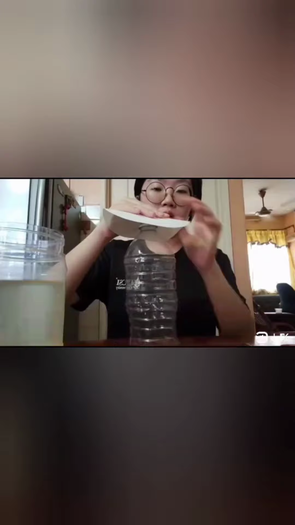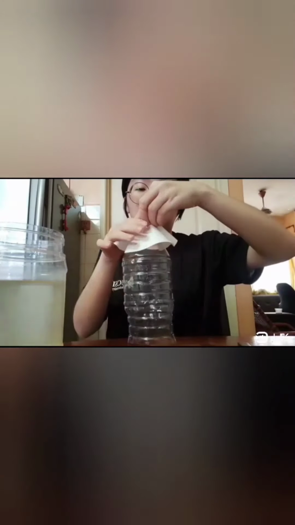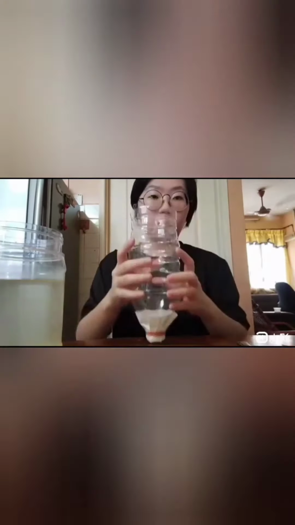Lastly, prepare the water filter system. Use a rubber band to secure the filter paper to the mouth of the bottle with its bottom cut off. Put it upside down.